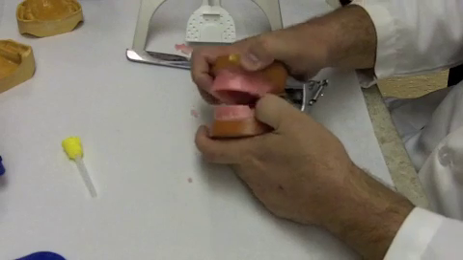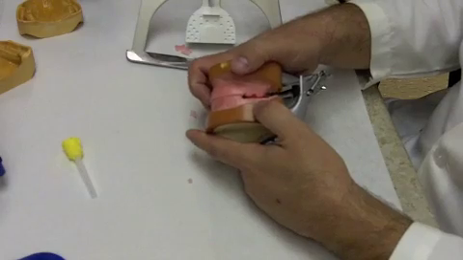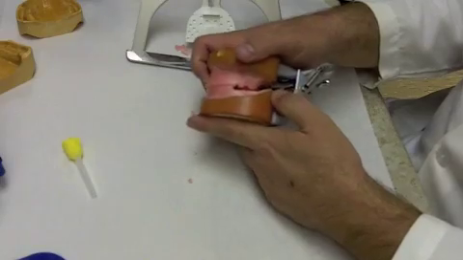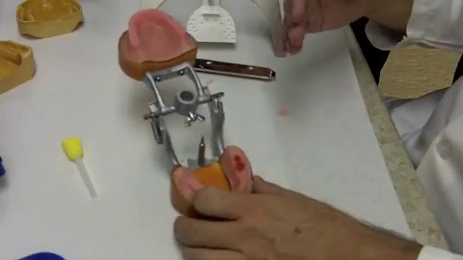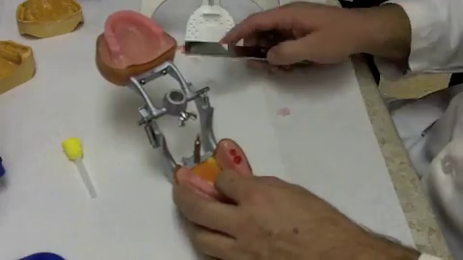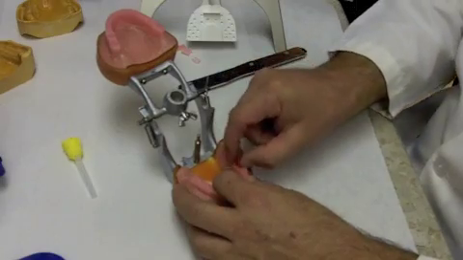Okay, so this is a time where it's good if you have applied a little Vaseline to the maxillary rim, because this will help the wax to not stick to the maxillary rim. Once we've gotten this on both sides, we feel confident as far as our vertical dimension of occlusion, then we are ready to take our centric relation record.